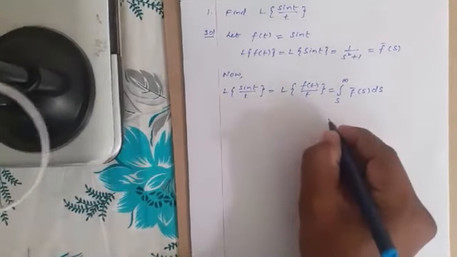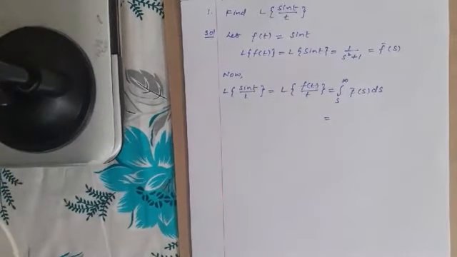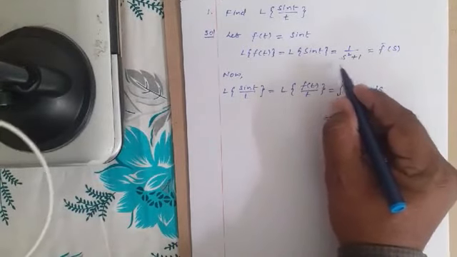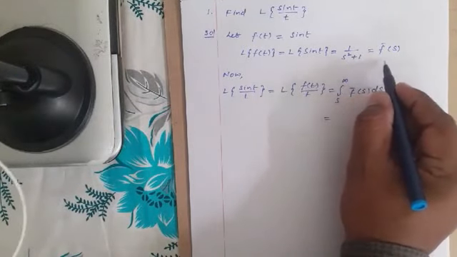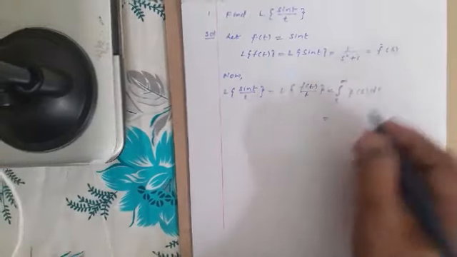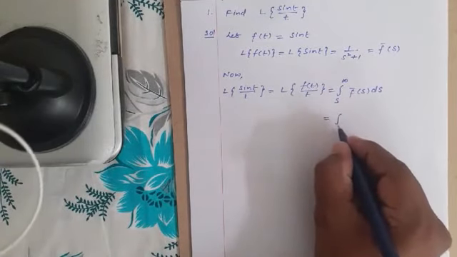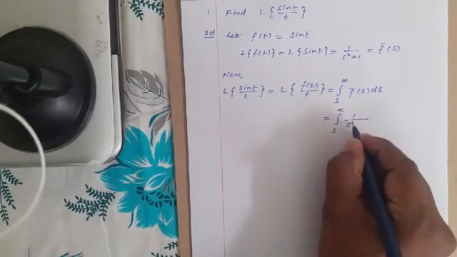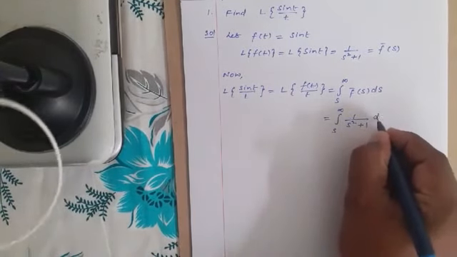We got just now that Laplace of sin t is 1 by s square plus 1, that is f bar s. Now I can write the integral s to infinity of 1 upon s square plus 1 ds.